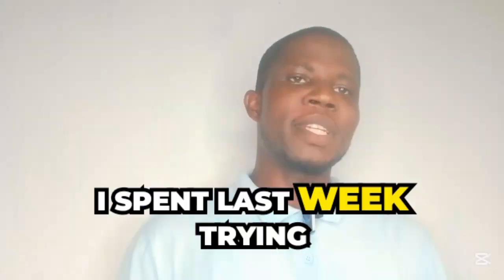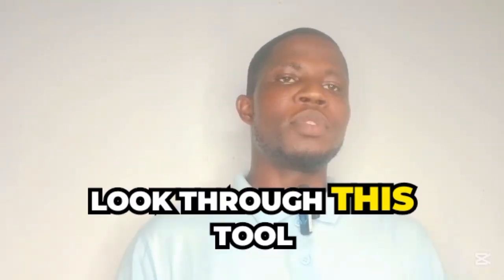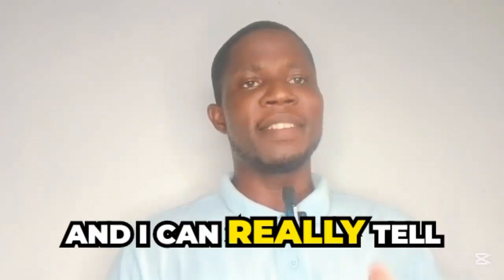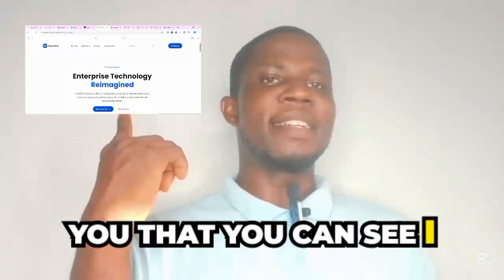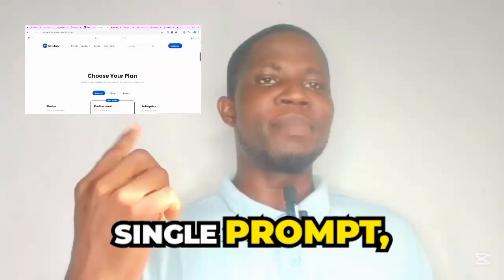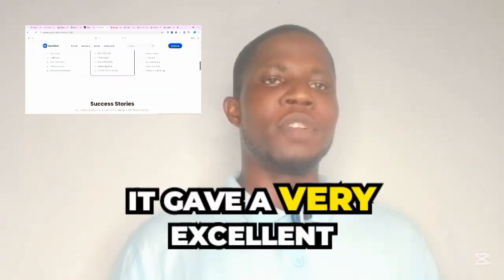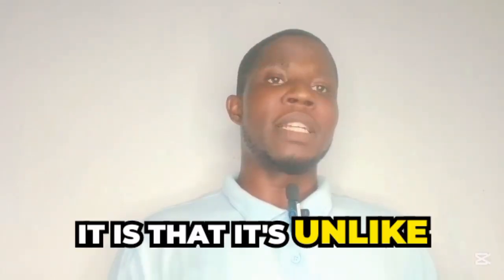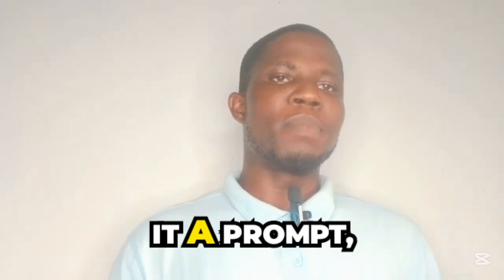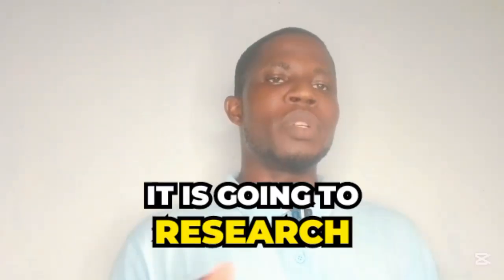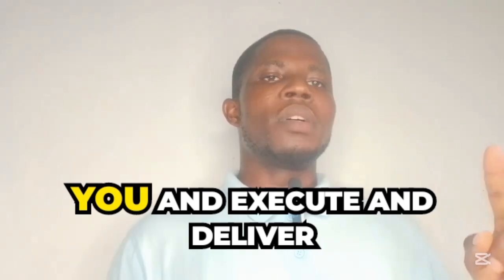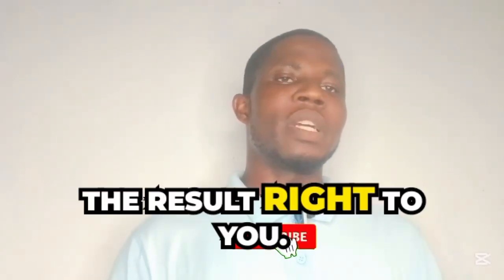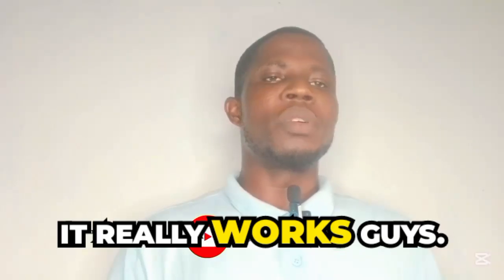So I spent last week trying this tool and seeing what it can do, and I can really tell you that you can see I built this with just a single prompt, just casually, and it gave a very excellent result. And one great thing about it is that, unlike ChatGPT, where you keep prompting back and forth, it actually understands in depth. When you give it a prompt, it is going to research, build, execute, and deliver the result right to you. So it really works, guys.